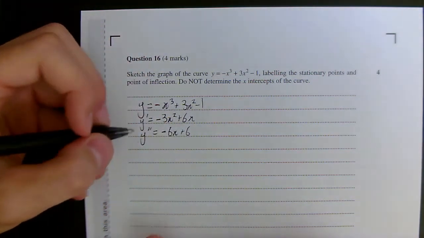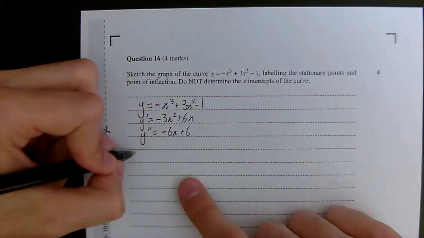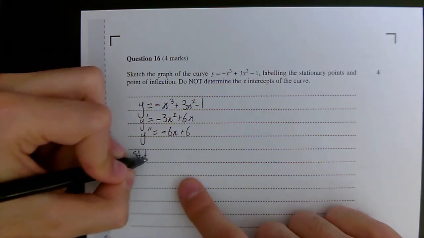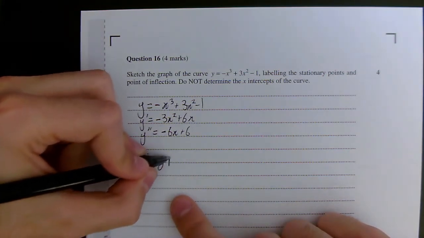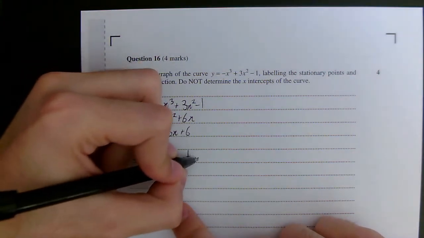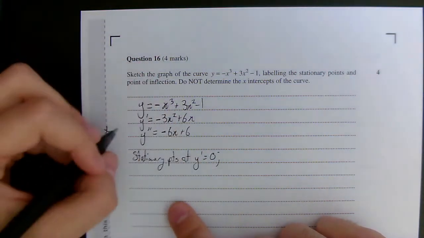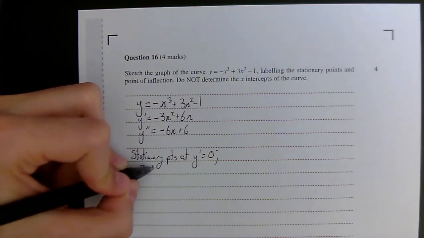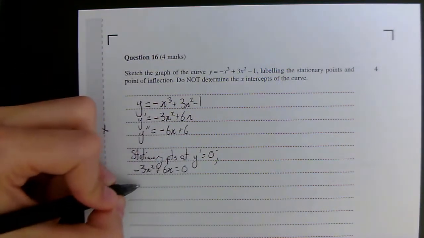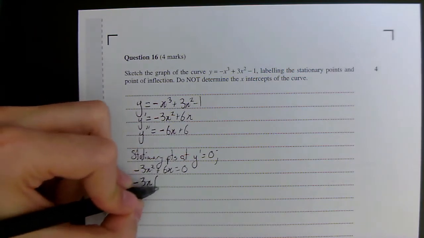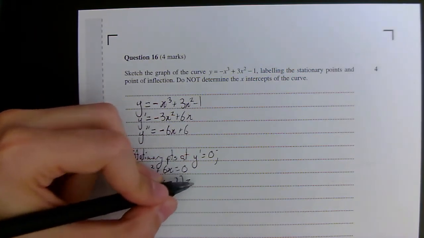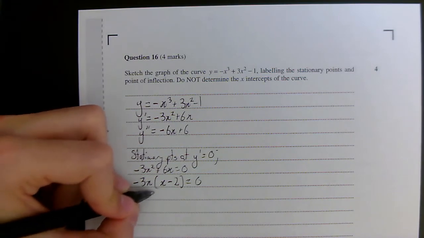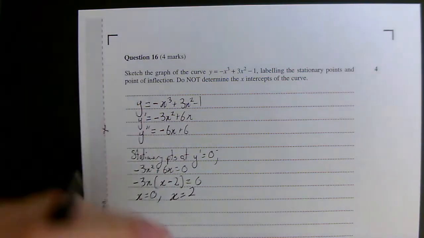Now to determine my stationary points, so I say stationary points, that's going to be at y dash is equal to 0, so when my derivative is equal to 0. And that's going to be negative 3x squared plus 6x equals 0. I factor out a negative 3x, and I obtain an x minus 2. So that means x is equal to 0, or x is equal to 2.